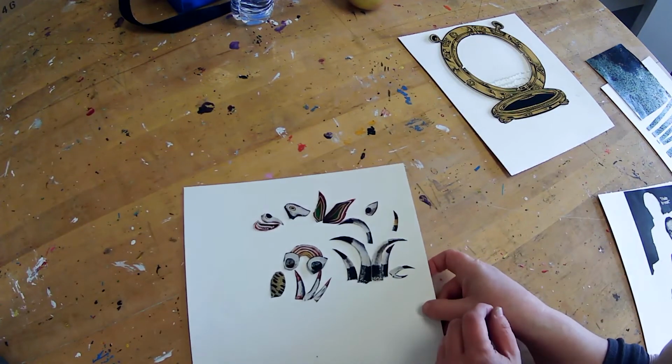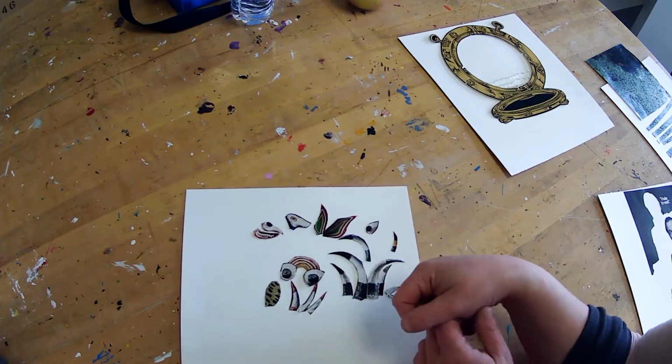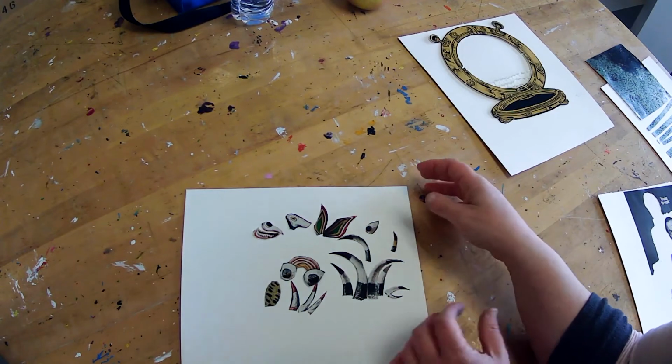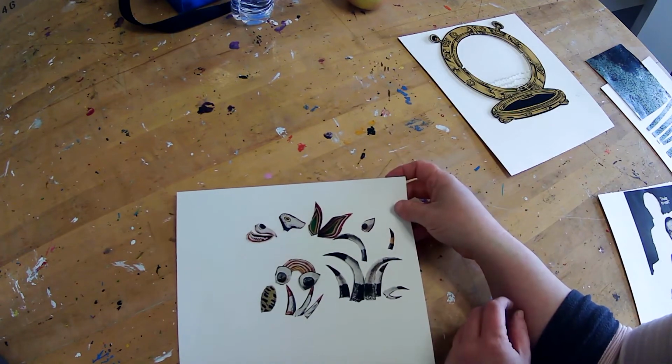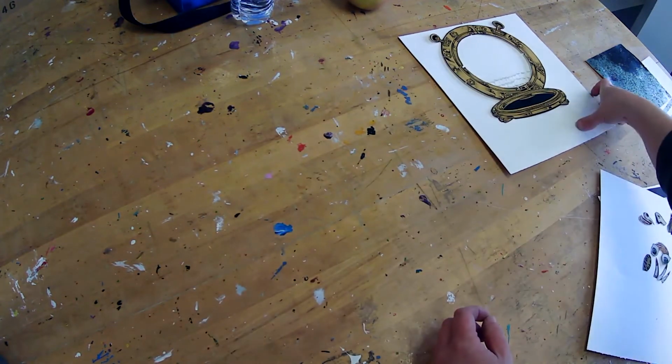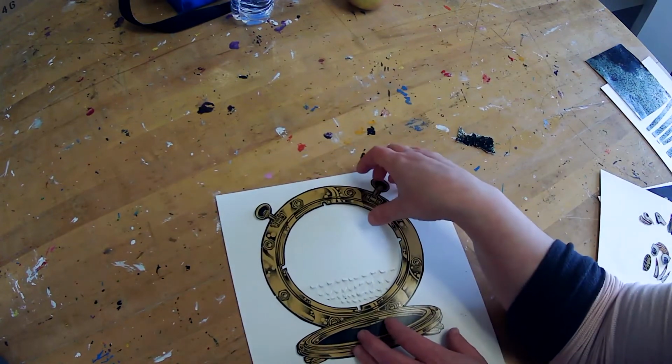This piece too, still working on it. Just like the little pieces, I love the colors, the textures. I'll see what I can do with that one. I'll keep you guys updated. And then this one I mentioned in class today too.